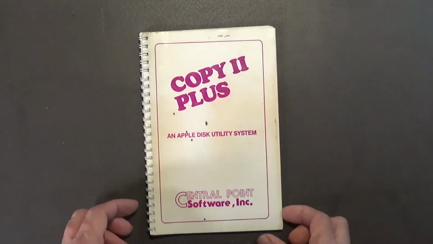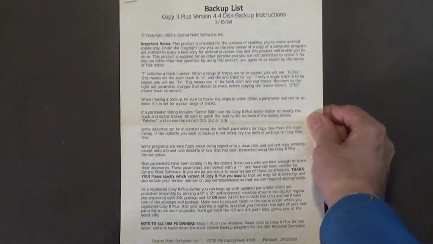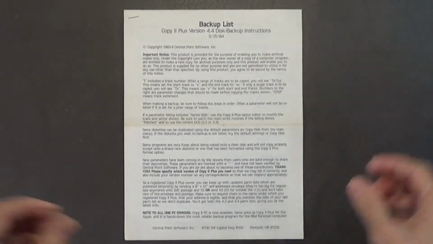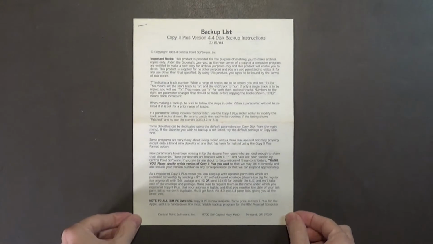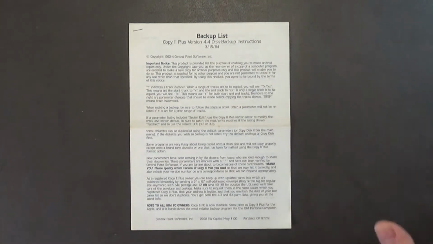And then I think this is the oldest manual right here. Copy 2 Plus, an Apple Disk Utility System. Now, for some of the paperwork. Apparently, with the Copy 2 Plus programs, they also included these backup lists. Let me zoom out a little bit. They usually included these backup lists telling you what software that version would copy and how to copy it, what parameters to use for each of those programs, mainly for the games.